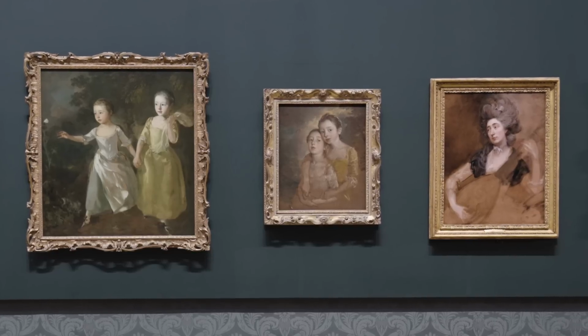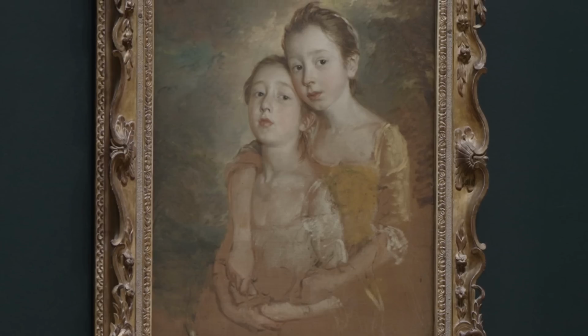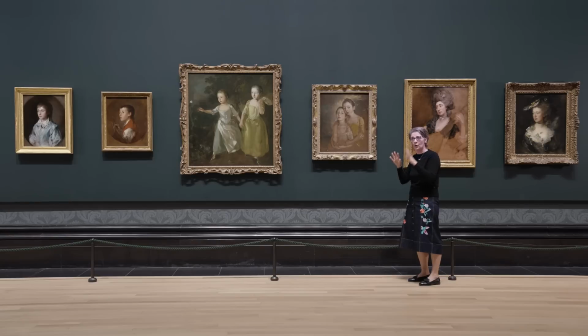It sounds obvious, but Gainsborough thought a portrait should actually look like the person that's being painted. You know you're looking at real human beings rather than idealized human beings.